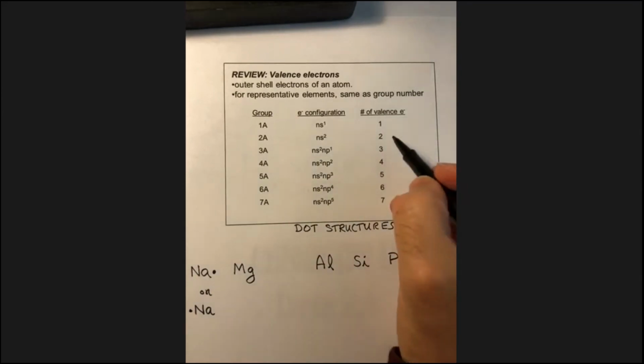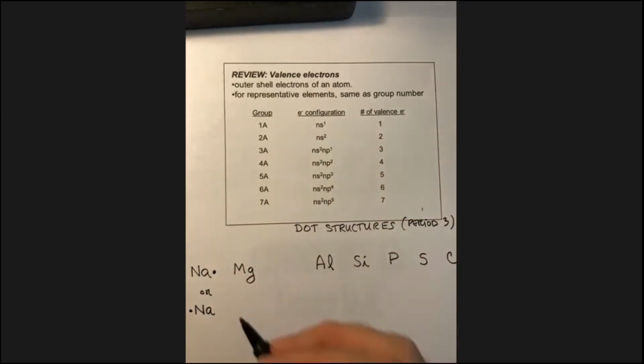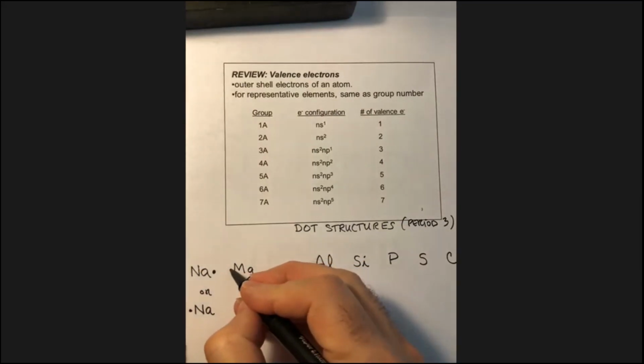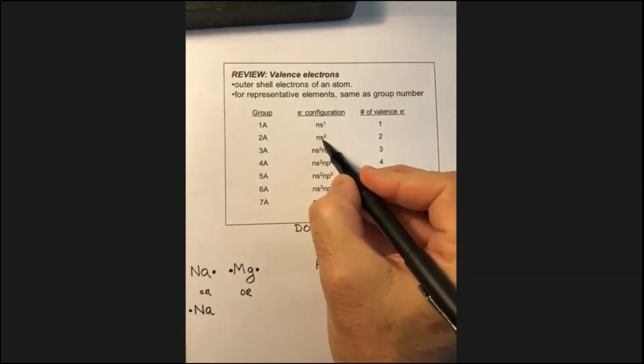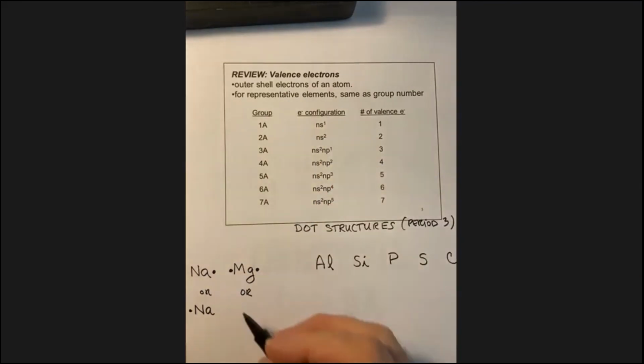Okay, magnesium is group 2A, so it has 2 dots. Again, I can put 1 dot here and 1 dot there. Or if I want to, since the configuration is ns2, which means there are 2 electrons in an orbital, I sometimes might want to do it this way and put the 2 dots together. It doesn't matter at this point, okay? But that's one way of doing it.